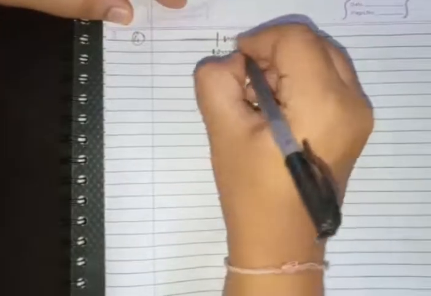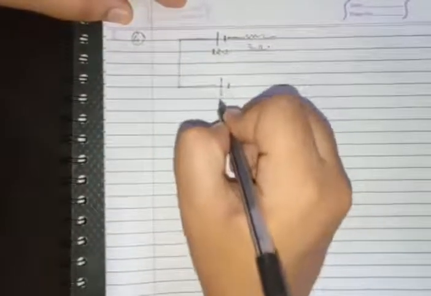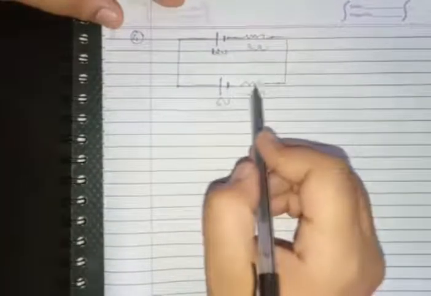In question number 4, a circuit diagram is given containing a battery of 12 volt and 3 ohm internal resistance connected with another battery of 6 volt and internal resistance 2 ohm. We want to find the potential difference across this 6 volt cell. Let's say this point is A and this point is B. We want to find the potential difference between A and B, that is VA minus VB.